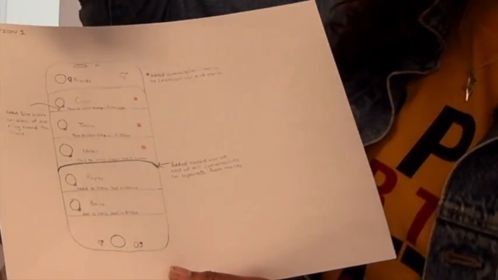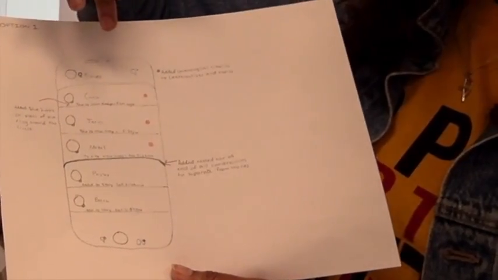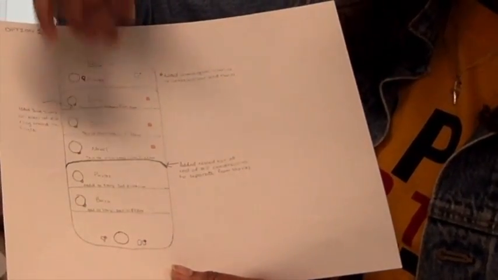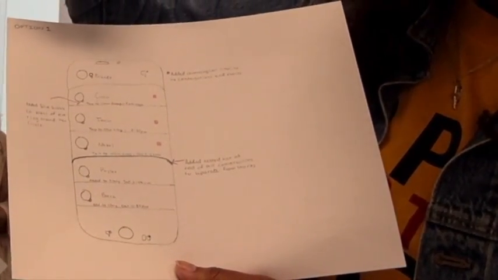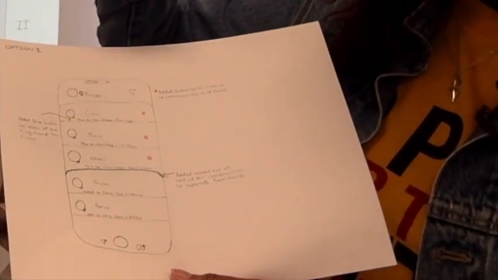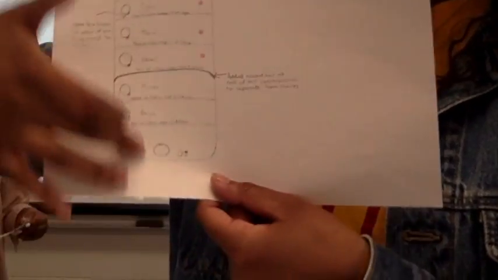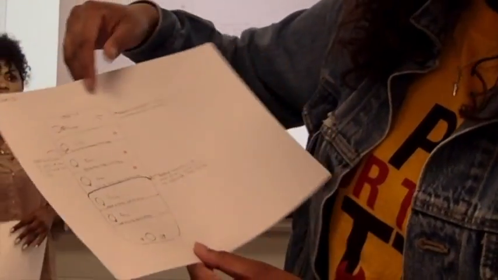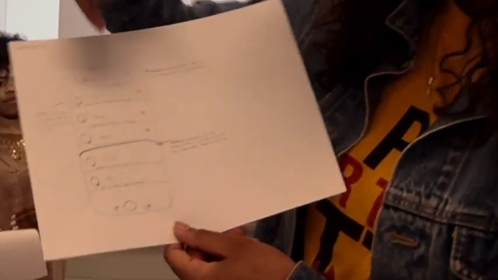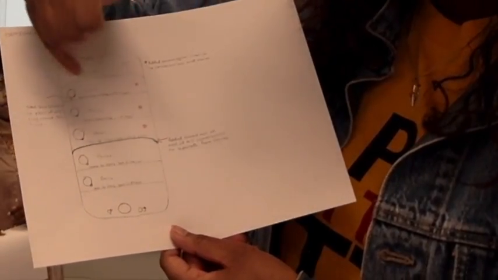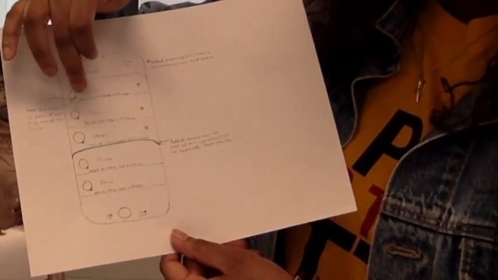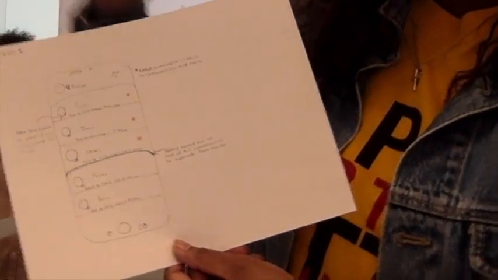The nested bar will be at the end of the conversation screen, so you'll keep scrolling until you get to the stories bar. And then we're also incorporating chronological time in this entire section. Well, both sections. And then instead of having a blue ring around the story box, we're going to make a little blue bubble.